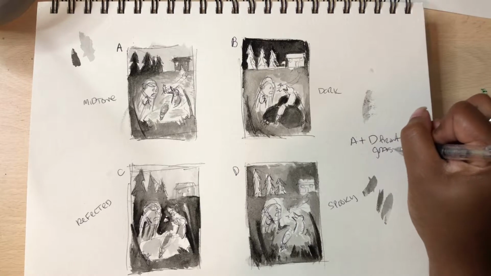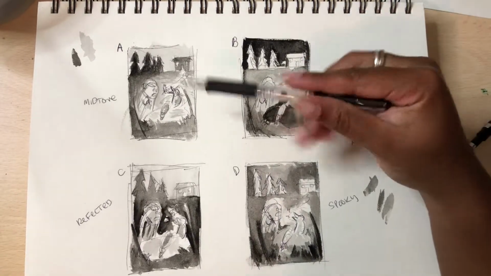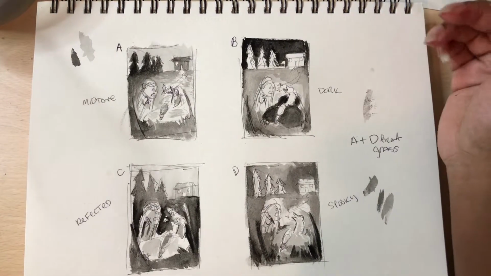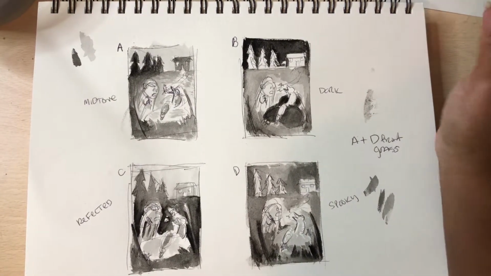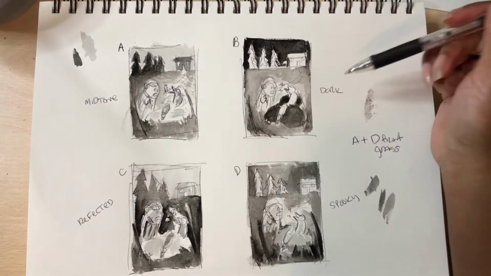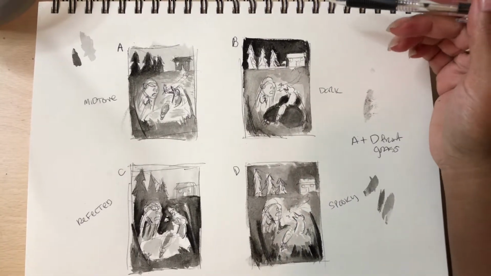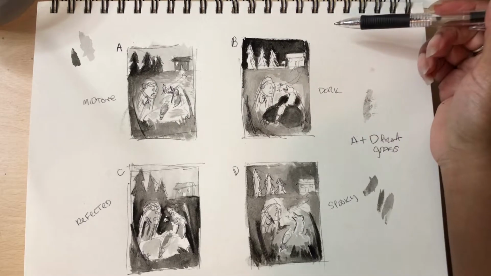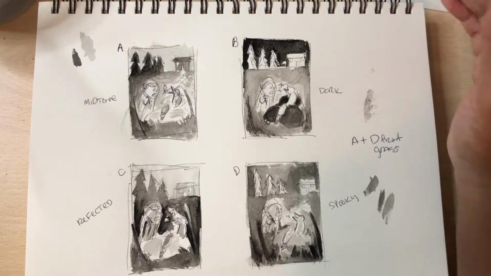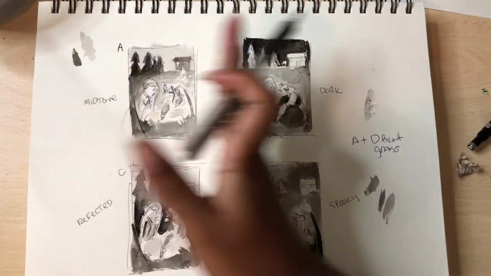and then you can say front grass, or you can just make notes on what you really like about each one and then make another tonal study. But all I'm requiring is that you do 4. These are my 4. So after you choose what you like, you'll move on to the final. And then the final will have to be half of a page.